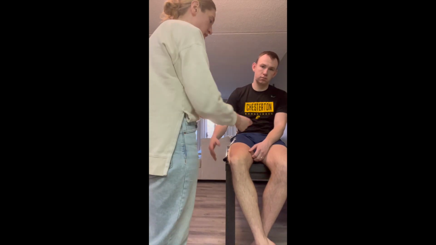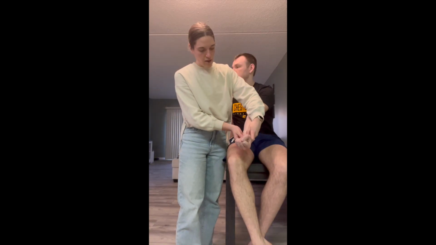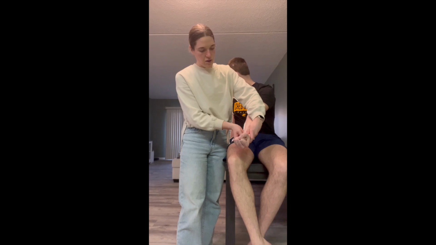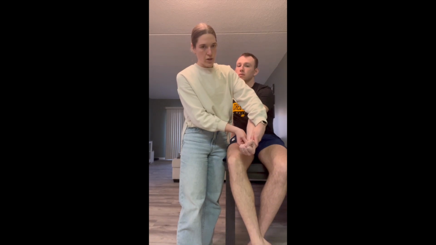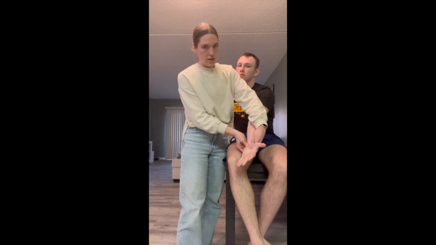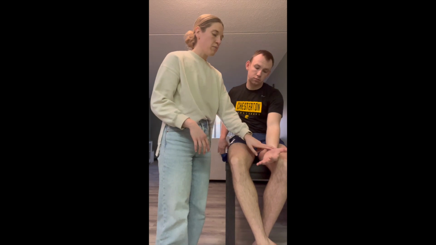We'll do it again on this hand, if we can. So I will occlude both. Open your hand. I'm gonna release. And the color goes back. You wanna see reperfusion, so that means the radial artery could be used for an art line and that there's appropriate perfusion. And then the next one is the Homan sign.